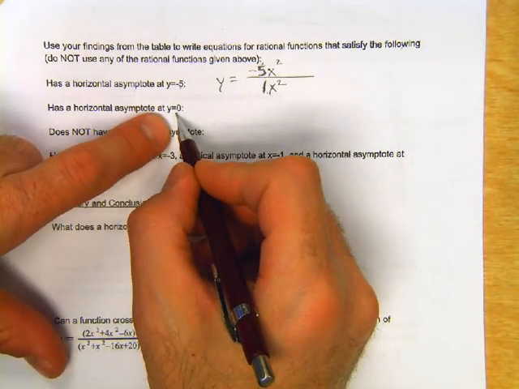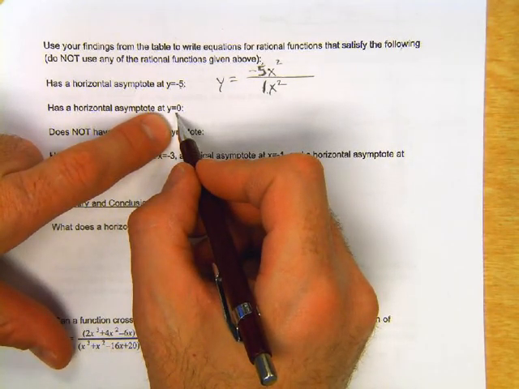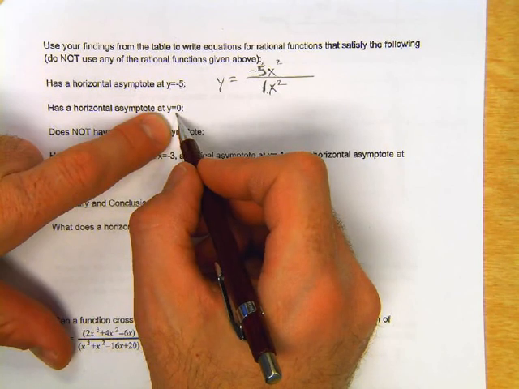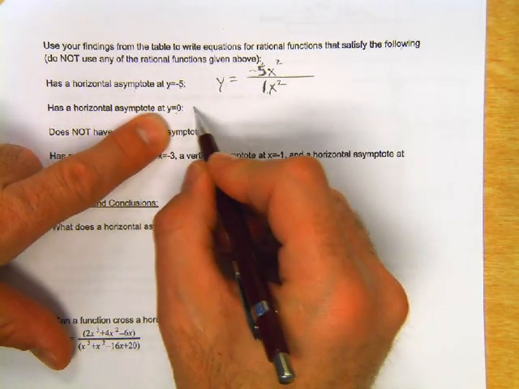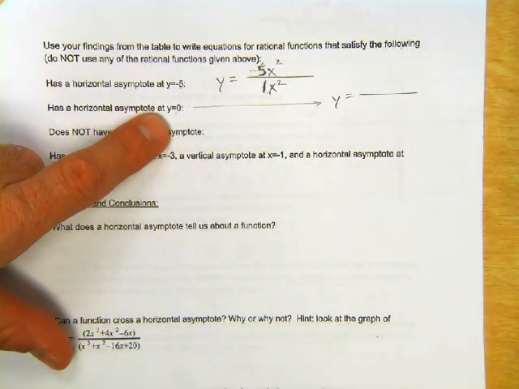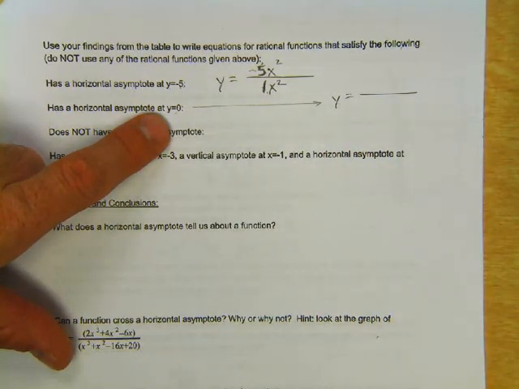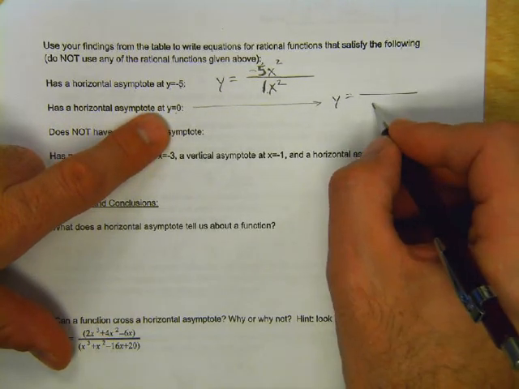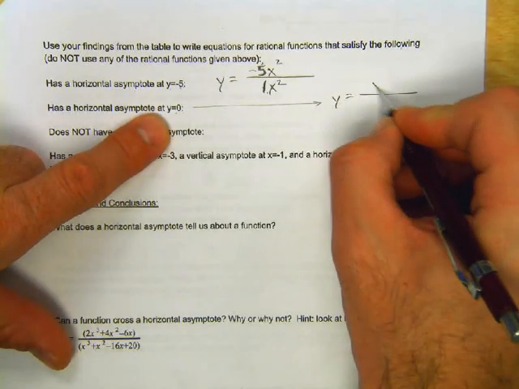How about a horizontal asymptote at y equals 0? What do we have to know about the degree of the numerator and denominator? Look back at your table if you need to. The denominator has to have a greater degree.